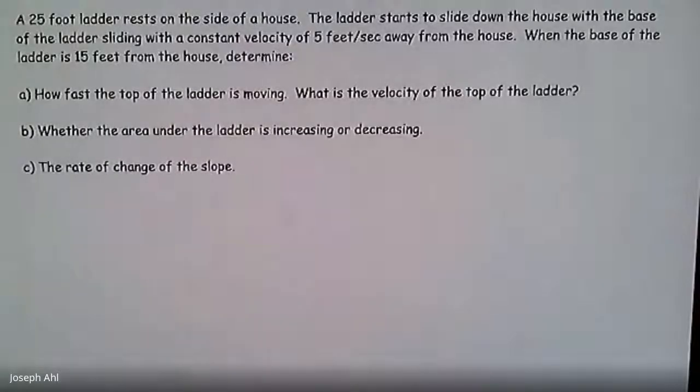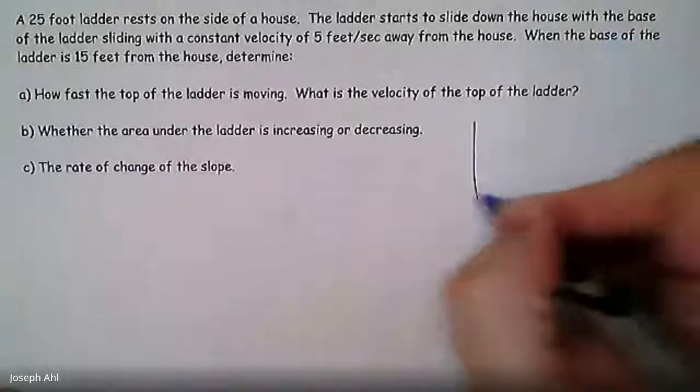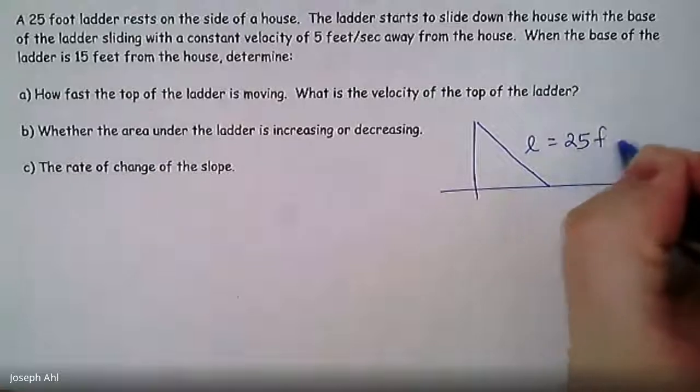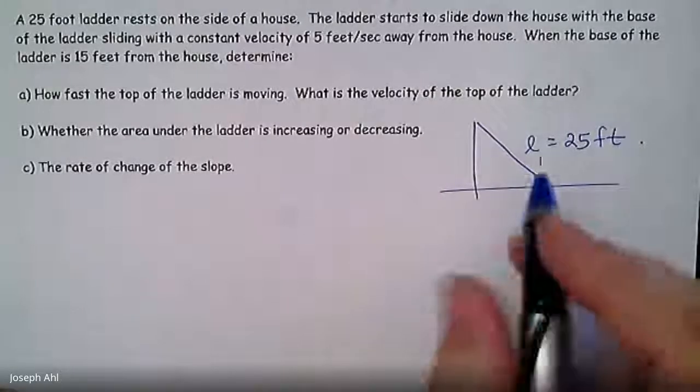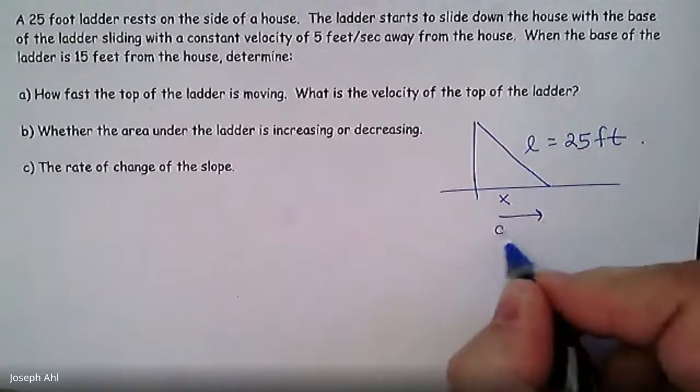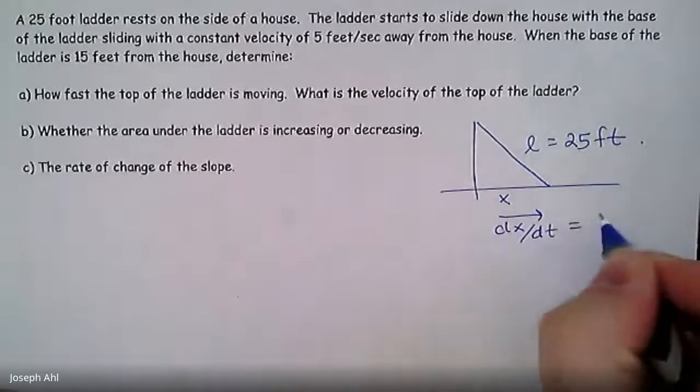So to make sure that you're on the right track with these, I would say, you know what, why don't you hit pause, do part A. I'm going to actually just start showing my answers here. So we have this ladder that's 25 feet long. We know that the base x has a rate that it's sliding out, dx/dt, of 5 feet per second.